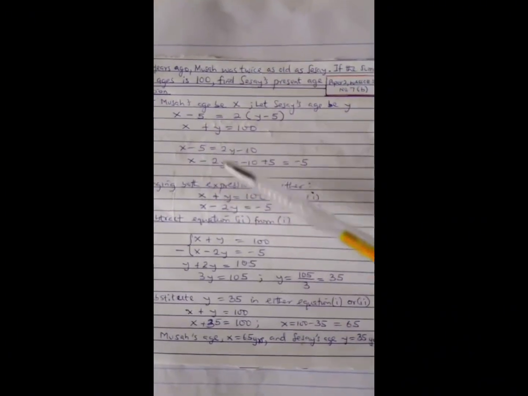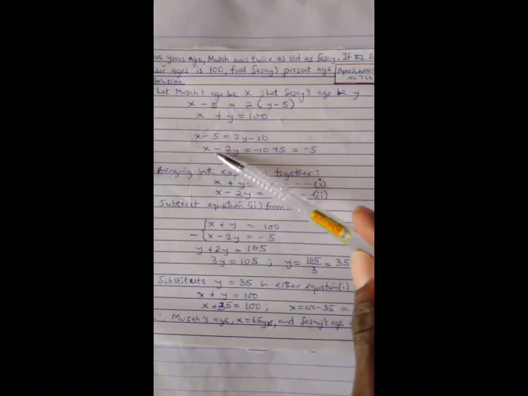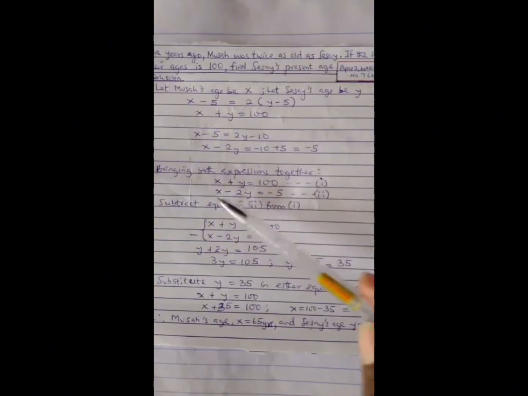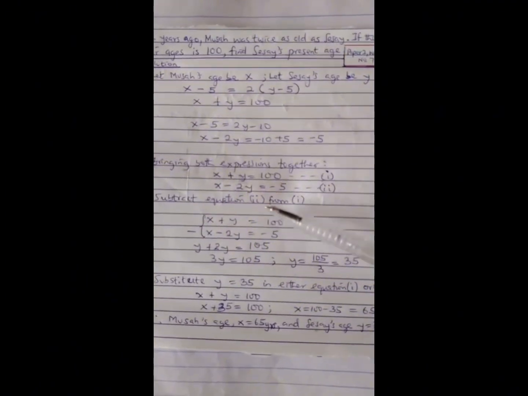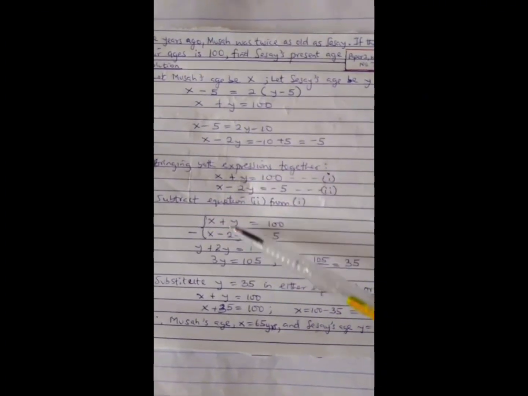So we could bring these two expressions together, call this one equation 1, and this one we just simplified, call that equation 2. Then solve them simultaneously. You could use the substitution method or the elimination method, like I've used. I've used the elimination method by subtracting equation 2 from equation 1. So if you subtract equation 2 from equation 1, it looks something like this.